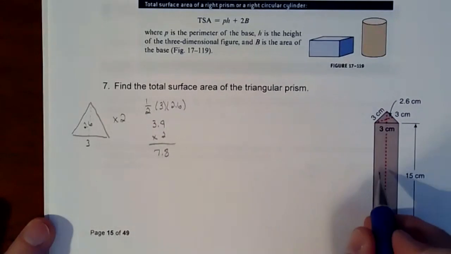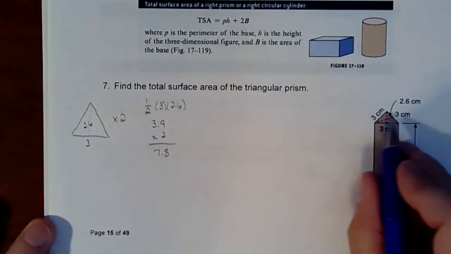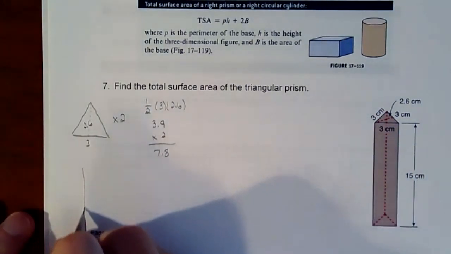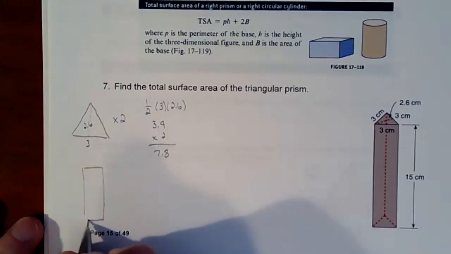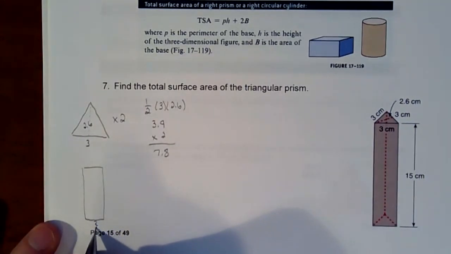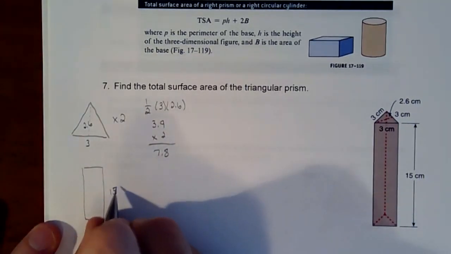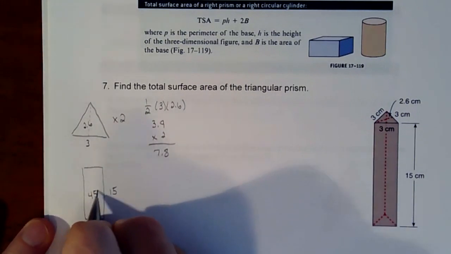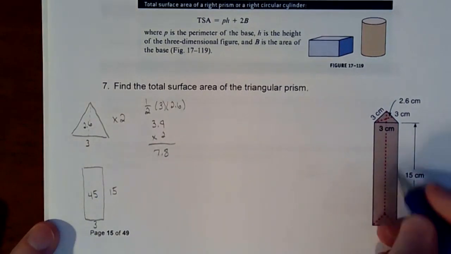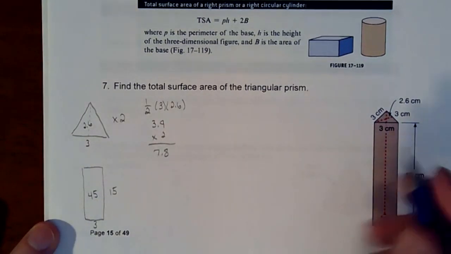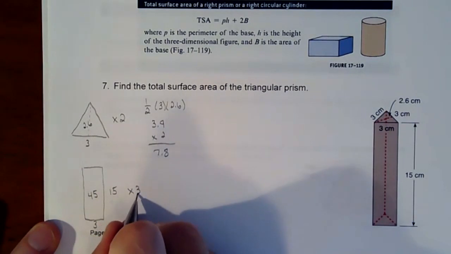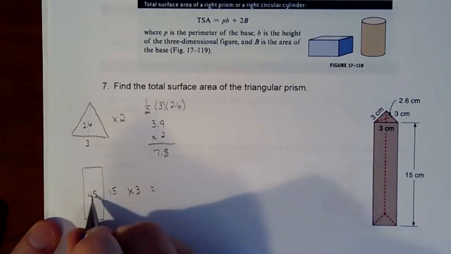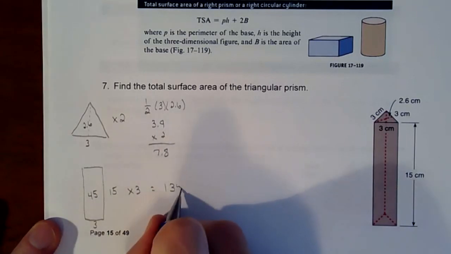Then I got rectangles, and I have 3 of them. And every one of these sides is exactly the same, so every one of the rectangles is exactly the same. They are 3 by 15. 3 by 15 is 45. So each one of these is 45 square centimeters, and we have 3 of them, which when you multiply 45 times 3, you get 135.